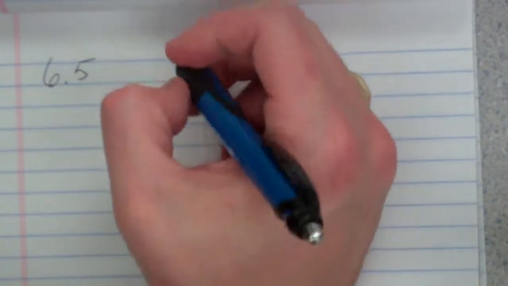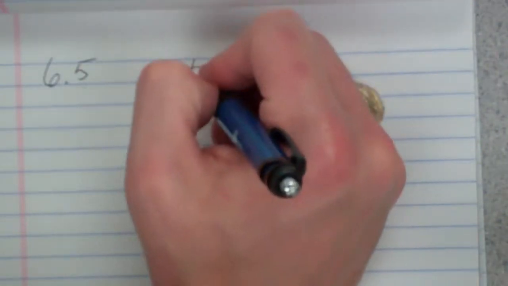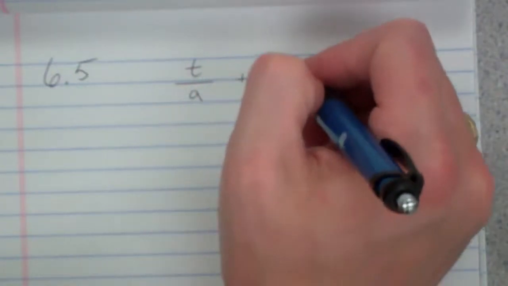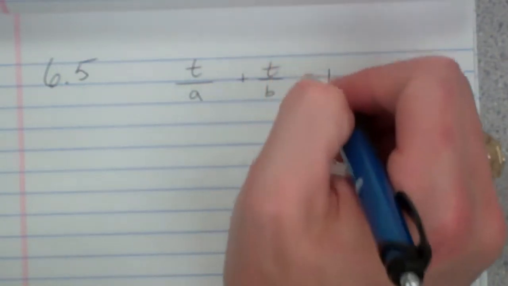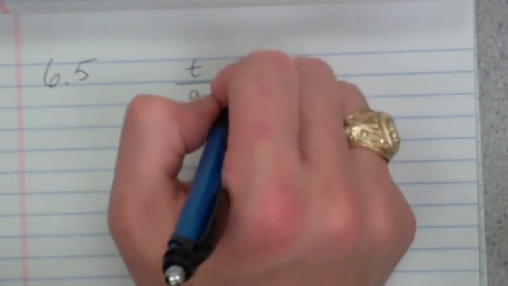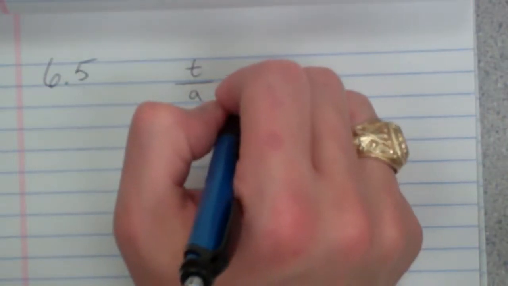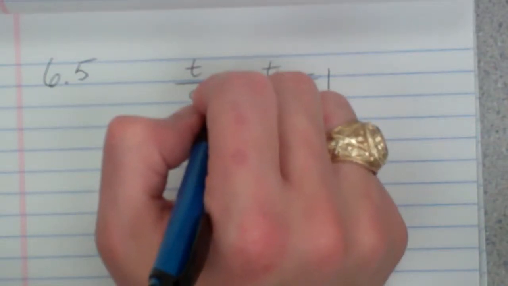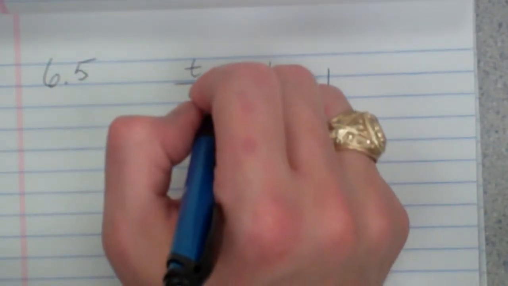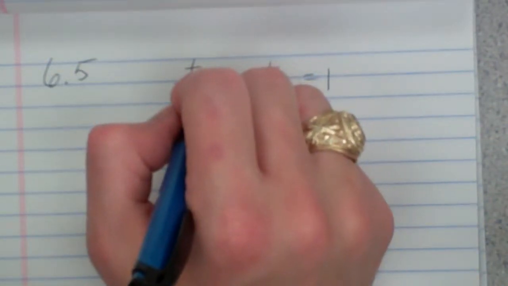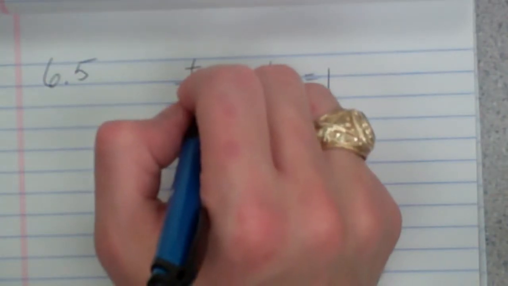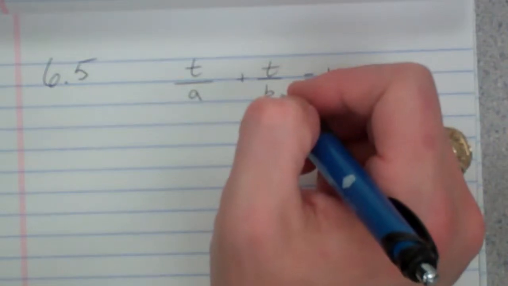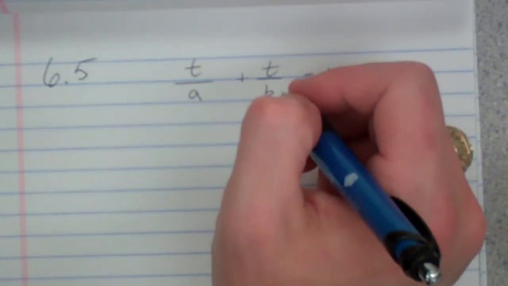But this one is t divided by a plus t divided by b equals 1. Now, all of these word problems are essentially the same. You have 2 entities doing work. Let's say Sam can mow the yard in a certain amount of time and Jane can mow the yard in a certain amount of time. And they're going to work together, and you're trying to find out how long it takes them if they work together.